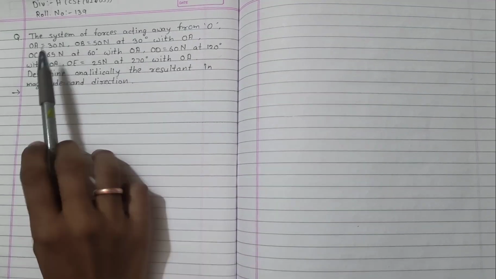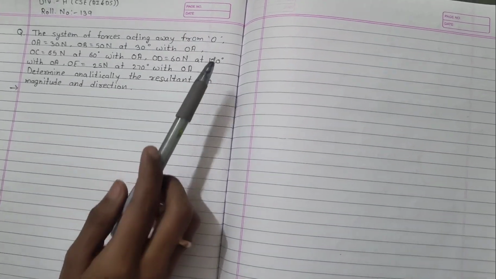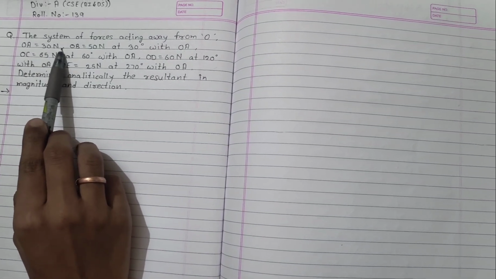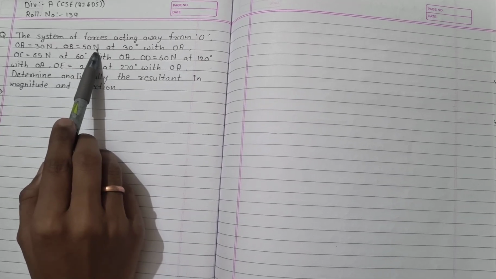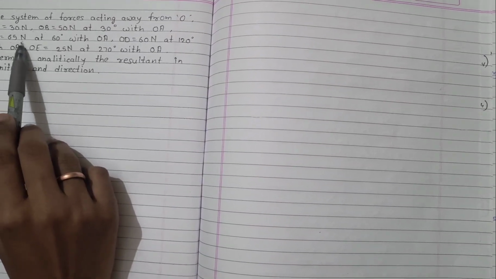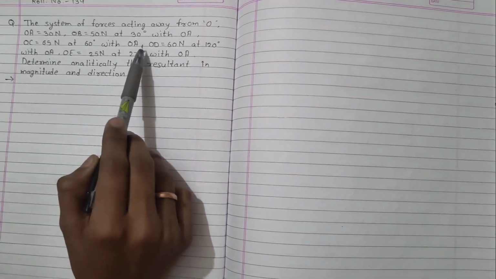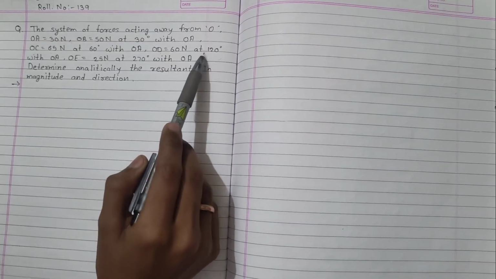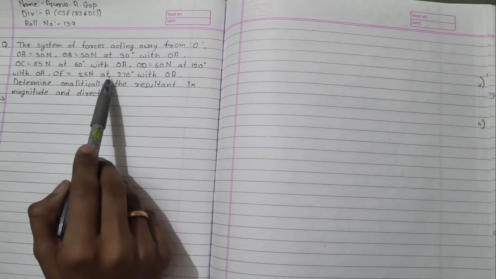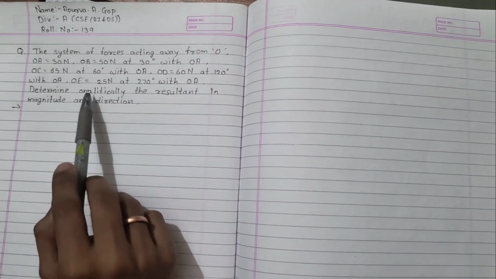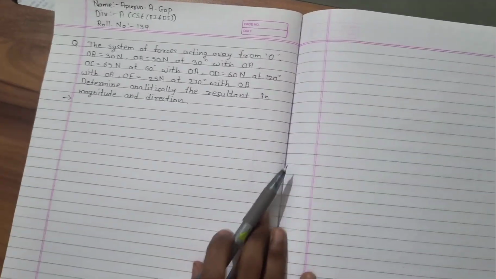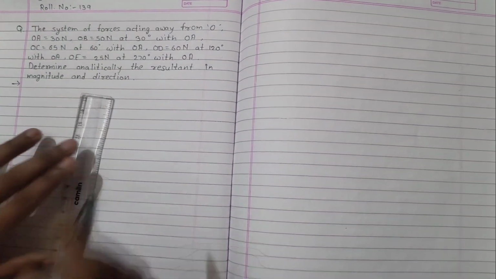The question is: the system of forces acting away from point O. OA is equal to 30 Newton, OB is equal to 50 Newton at 30 degree with OA, OC is equal to 65 Newton at 60 degree with OA, OD is equal to 60 Newton at 120 degree with OA, OE is equal to 25 Newton at 270 degree with OA. Determine analytically the resultant in magnitude and direction. Here first we draw the diagram.